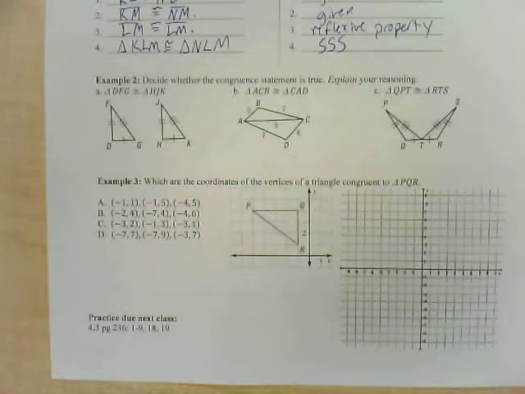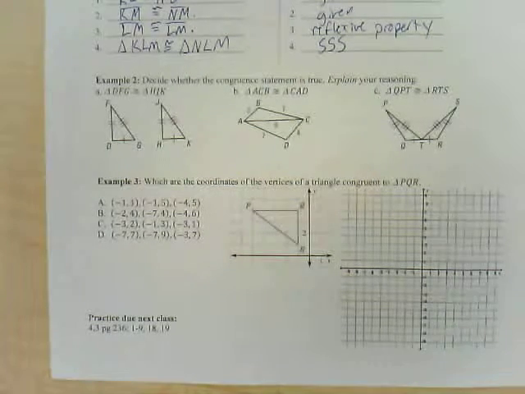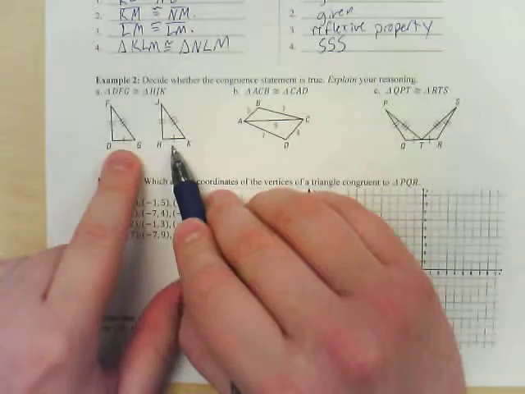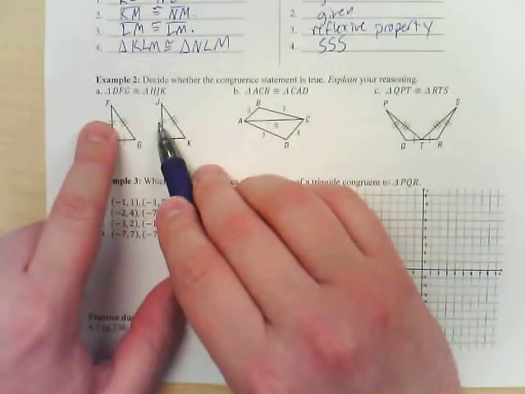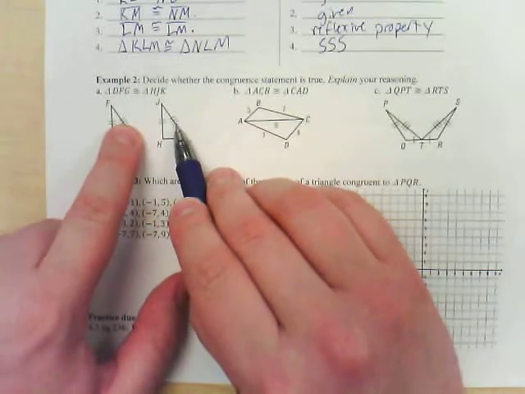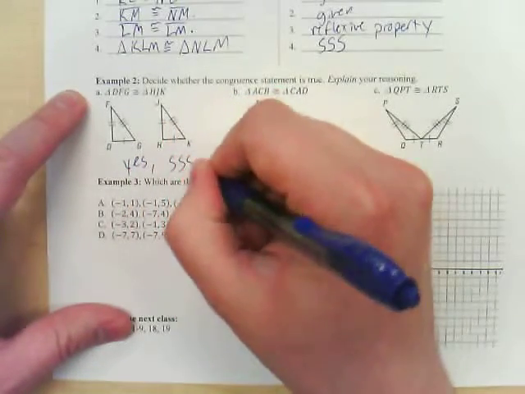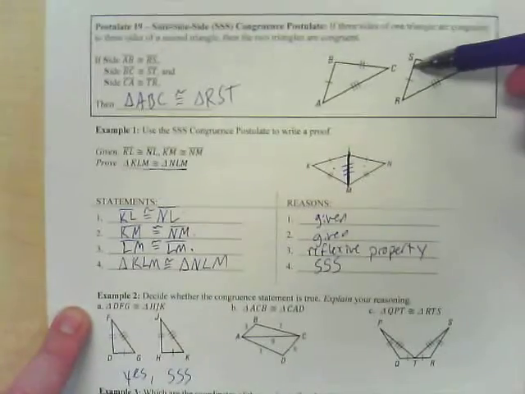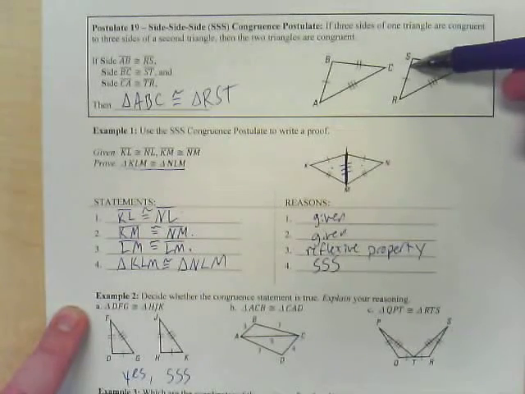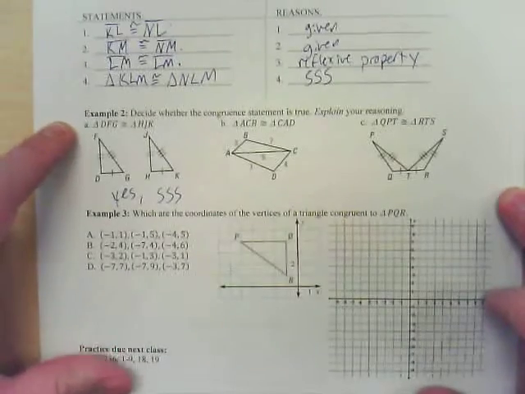All right, let's look at example 2, letter A. It says that triangle DFG is congruent to triangle HJK. So we're supposed to determine whether or not this is true. Well, we've got this set of sides congruent, this set of sides congruent, and this set of sides congruent. So yes, they are congruent, and we know that they have to be congruent by this postulate, the side-side-side congruence postulate. Part B.